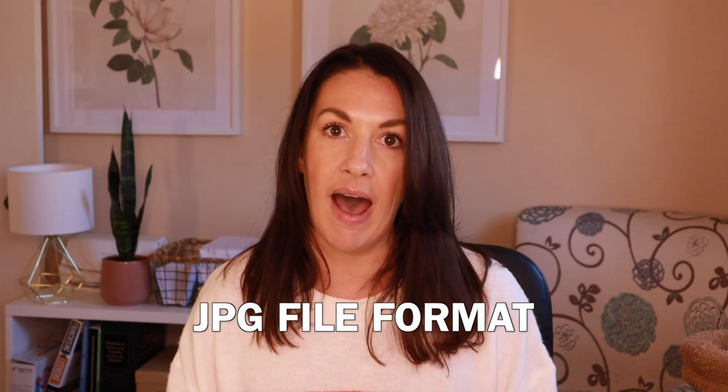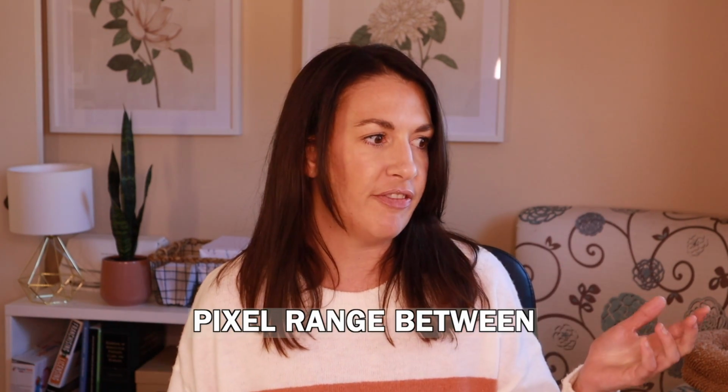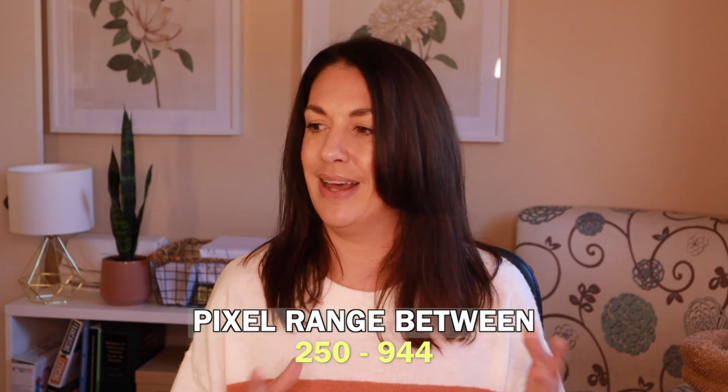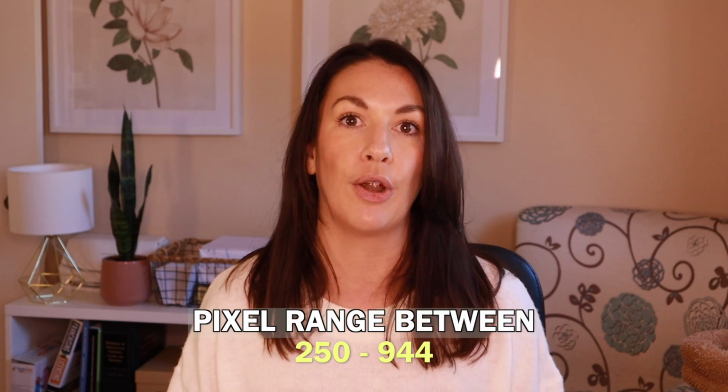A few particulars here: the image that you upload for your trademark drawing has to be a JPEG file format. It needs to be under 5 megabytes, I believe. And then the pixel count range should be between 250 and I think 944. That's the recommended pixel range for your image. So you want to make sure it meets those requirements. Otherwise, the USPTO system will say, this doesn't meet our requirements. You need to adjust it before we'll let you upload it.